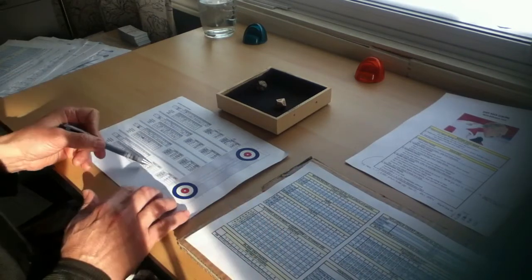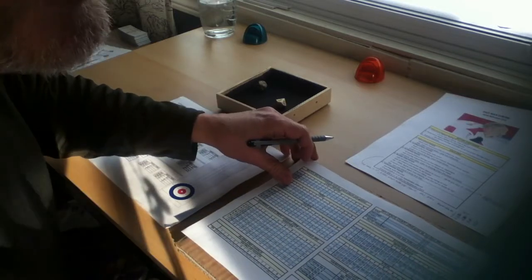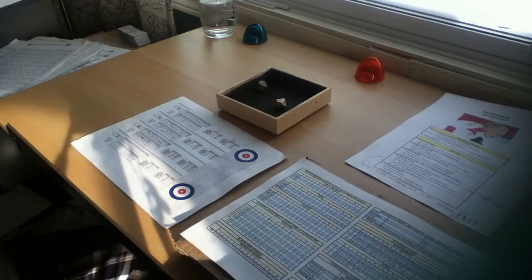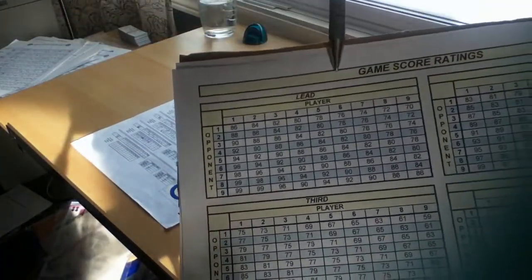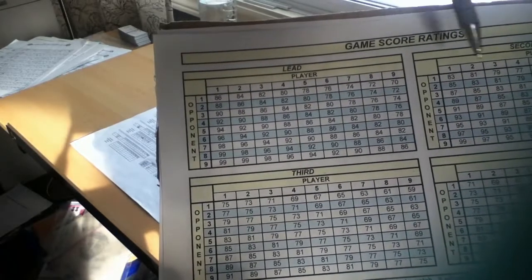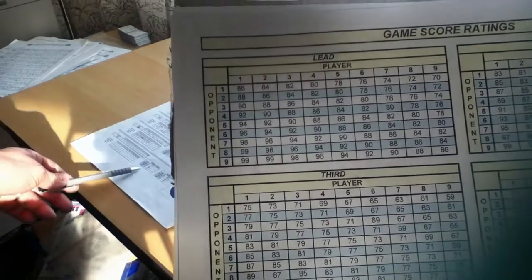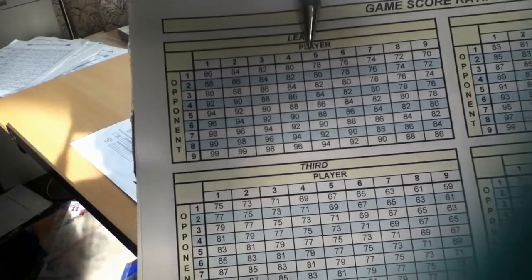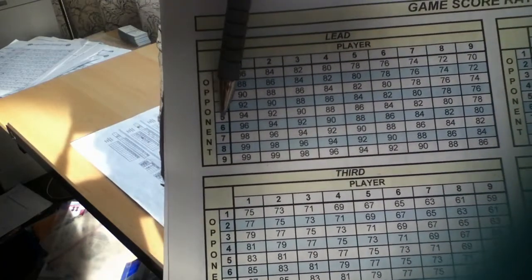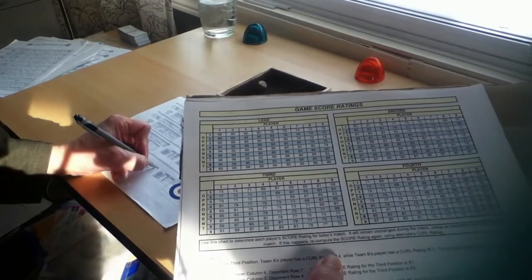Now we use those match ratings we just had to determine the game score rating, which is what is used mostly in the game. This is the game score rating chart here. For each player on the team, we look at the player and their opponent. The Ontario lead is a 5, and the opponent is also a 5. So 5 and 5 is 86, and they're both going to have a score rating of 86.